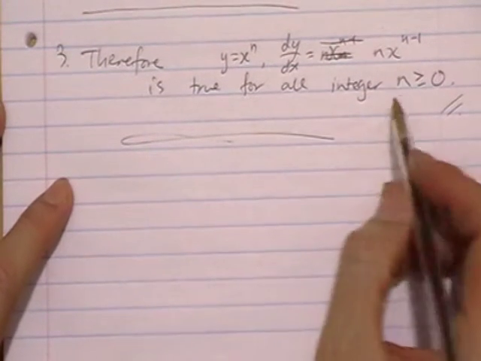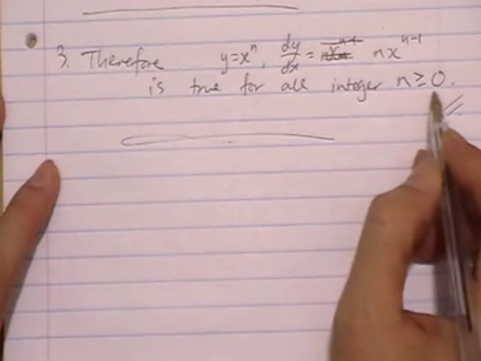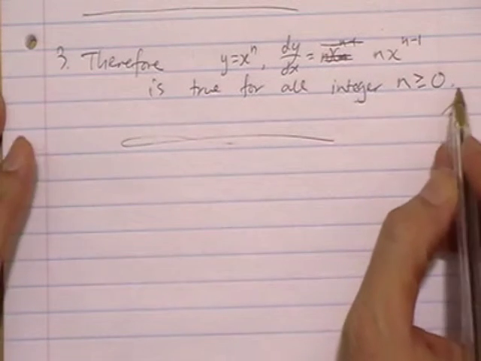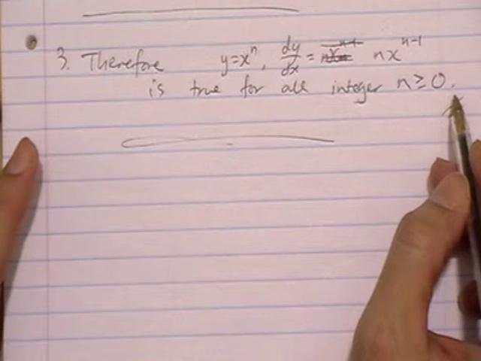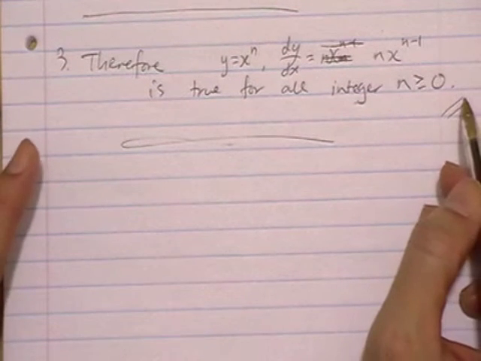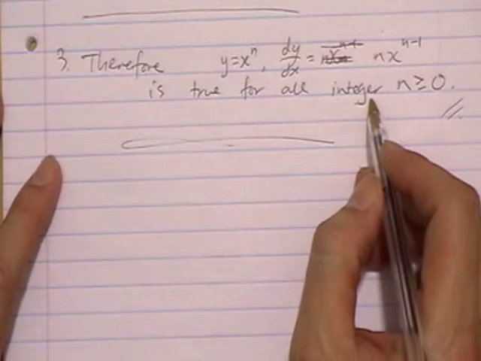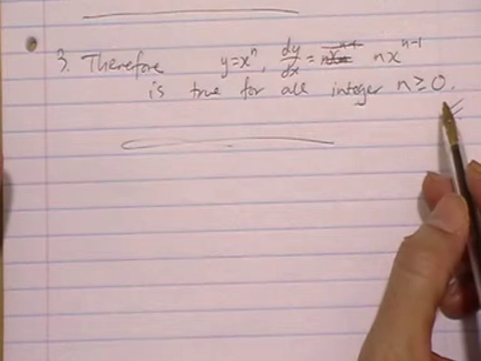This proof is valid only for n that is an integer and that is either 0 or positive. But what if n is a fraction, or what if n is negative?